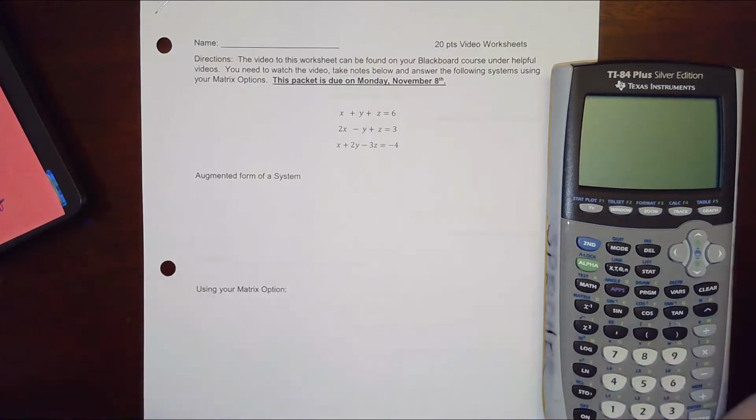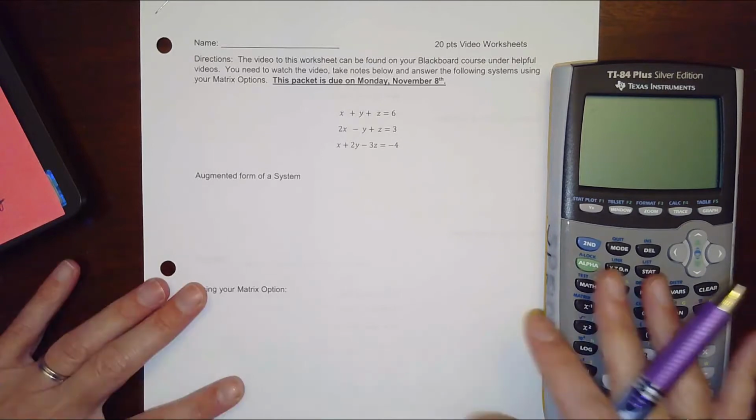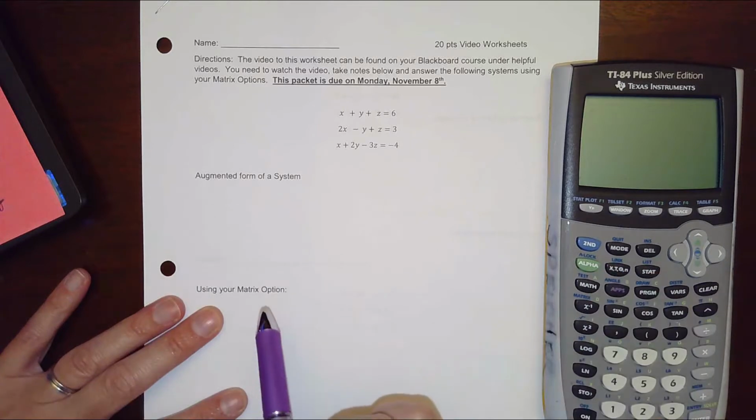Okay, everyone, so what I need you to do is pull out this packet. Start it and see the buttons that I'm pressing, take some good notes, and this is one of two videos. This video is just going to be on solving a system of equations, a linear system of equations with your matrix option on your calculator.